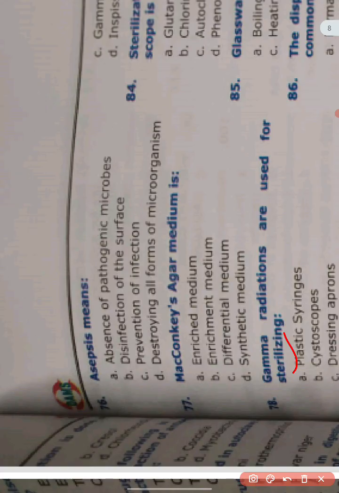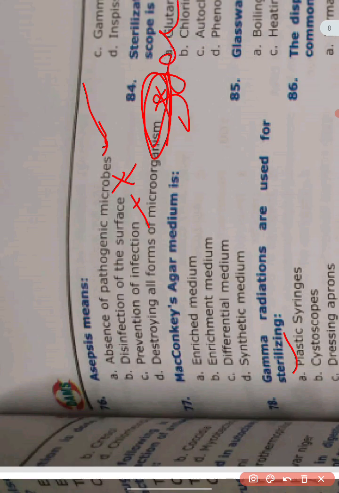Asepsis means, what is asepsis? Absence of pathogenic microbes. Disinfection, no. With disinfection, spores, virus and prions will remain. Prevention of infection, no. Destroying all forms of microorganisms is not required; once pathogens are gone, that is all that is required. Destroying all forms of microorganisms and spores is sterilization, not asepsis. Inhibits multiplication of pathogens: the pathogens remain but do not multiply and will not cause infection in you. Inhibiting multiplication of pathogens in tissues is antisepsis. So asepsis is the absence of pathogenic microbes.